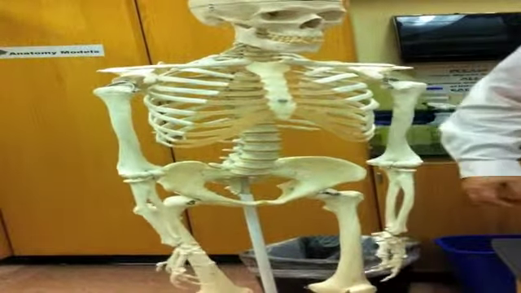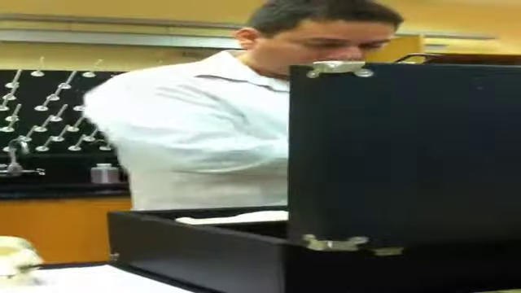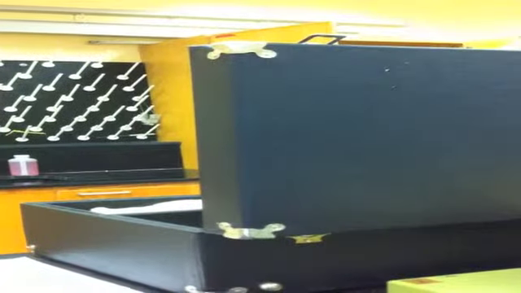Then let's take a look at some of these vertebrae. What type of vertebrae is this? Cervical. How could you tell? The bifurcated spinous process. We see how it's split on top. And then what about the foramen? It's got a large foramen.